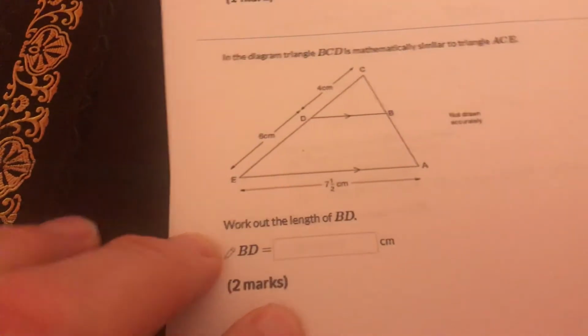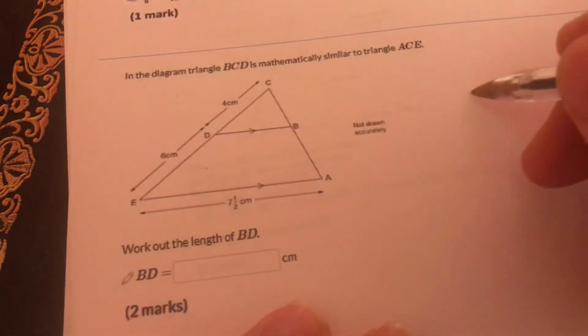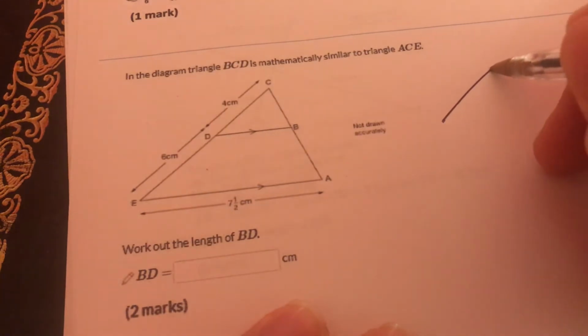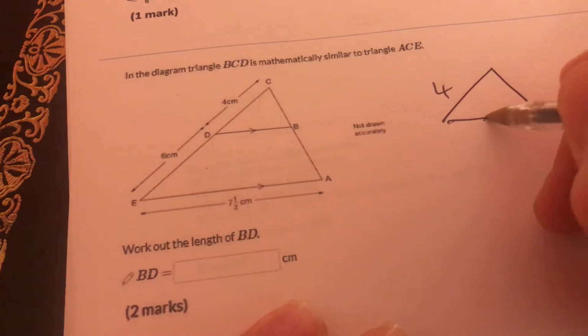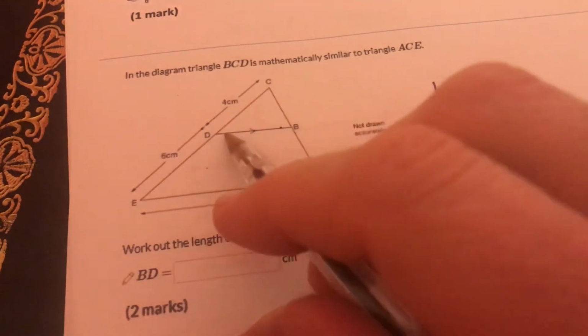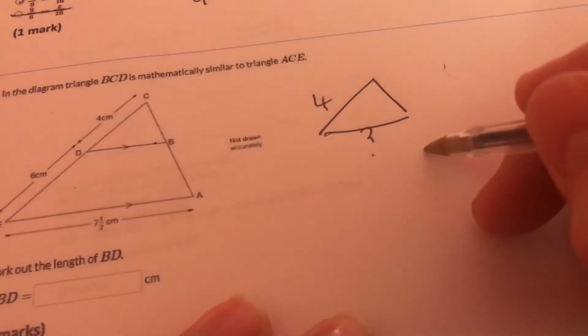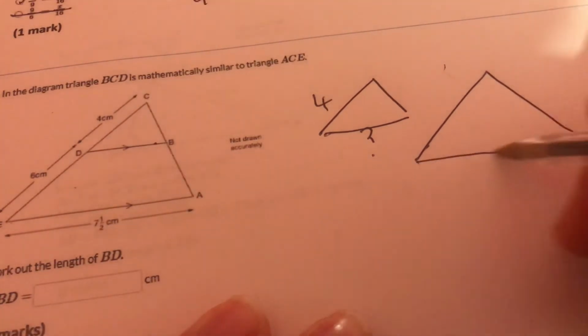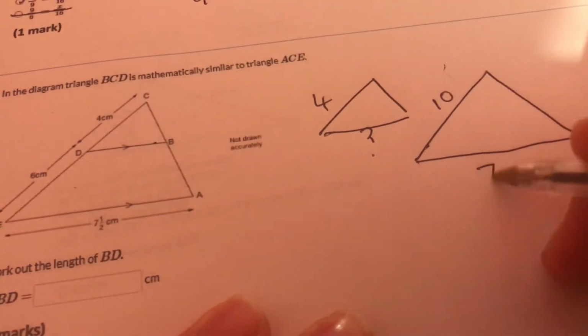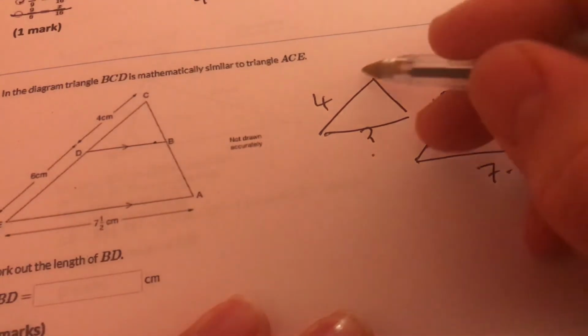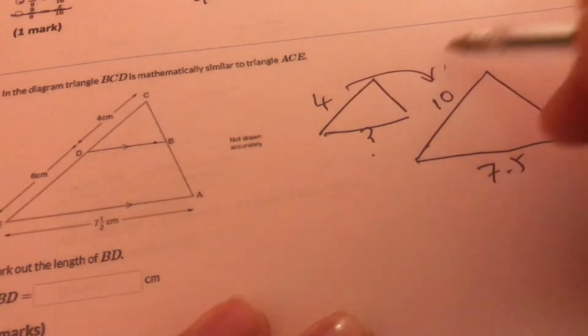With the third question, I'd recommend drawing the two triangles. Let's have a look. So we've got 4, and we don't know what that is. That's BD. That's what we're trying to find. Then we have the large one. Now that is 10, and that's 7.5. So I'm going from 4 to 10.